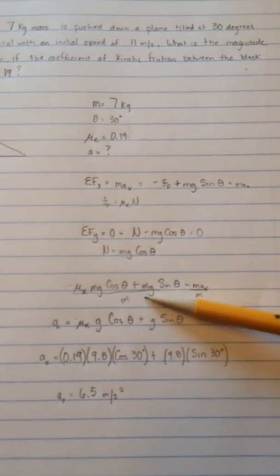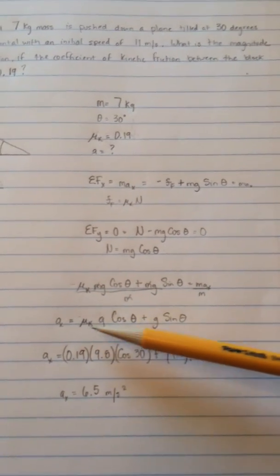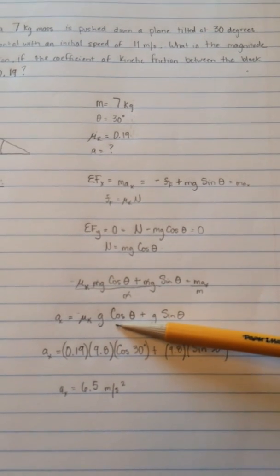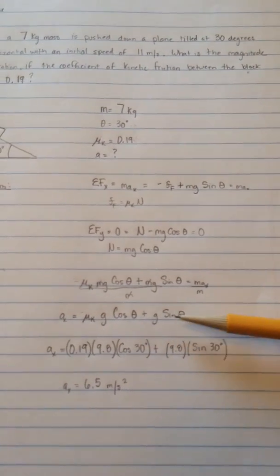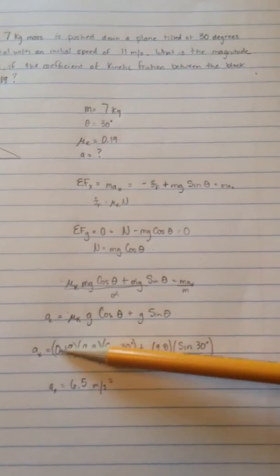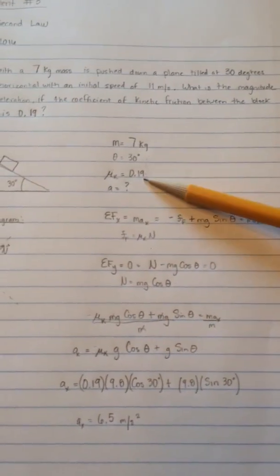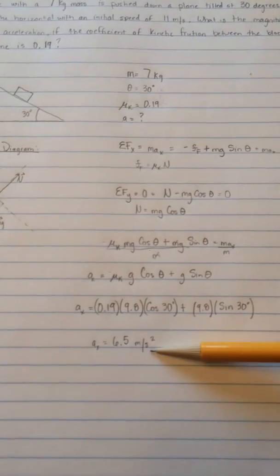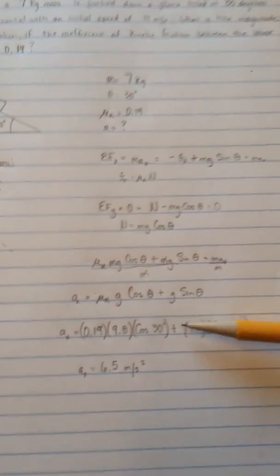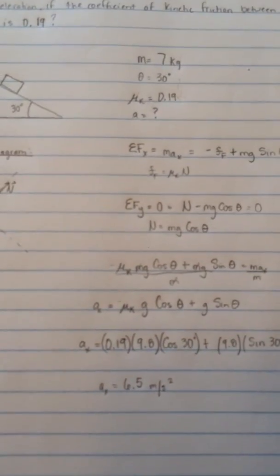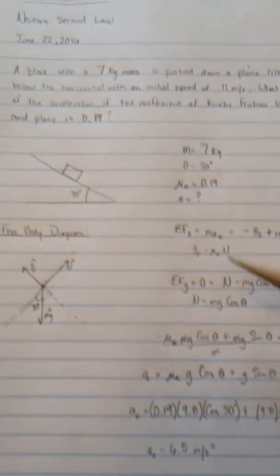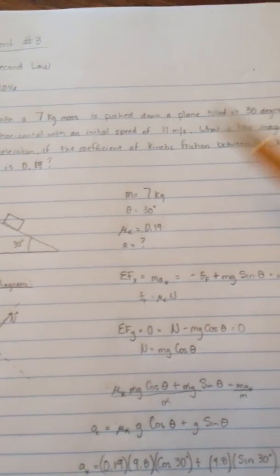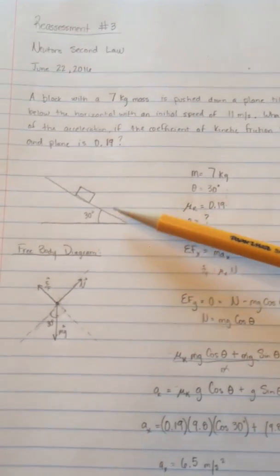Masses will cancel, so you'd end with coefficient times gravity times cosine plus gravity times sine, and fill in your numbers from here down here. And I plugged it in the calculator and got 6.5 meters per second squared was the magnitude of the acceleration of the block going down.